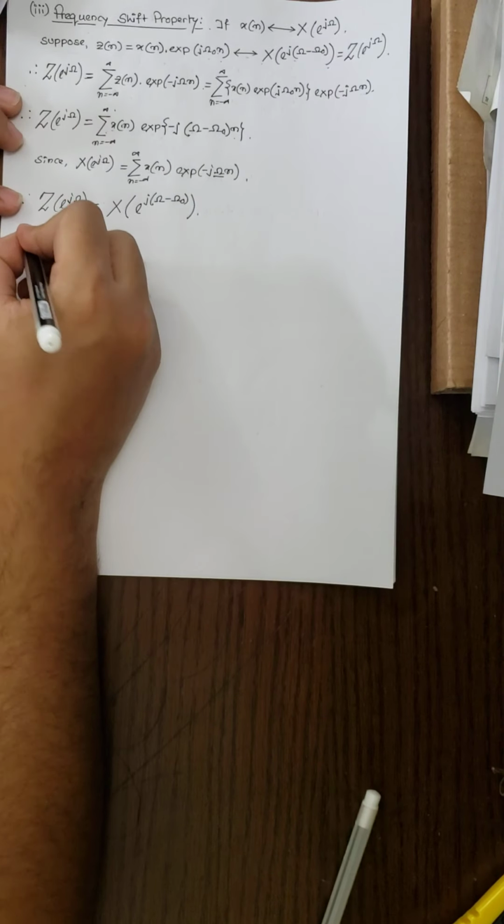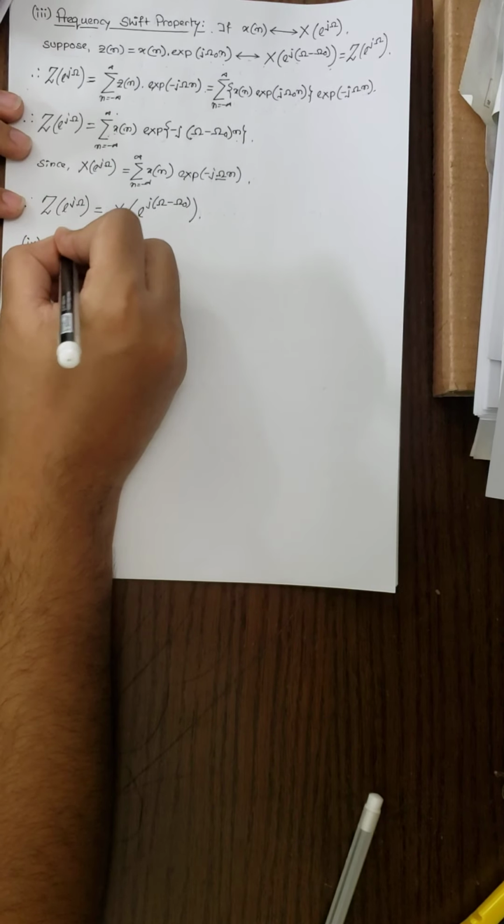Now moving on to the fourth property, which is our scaling property.